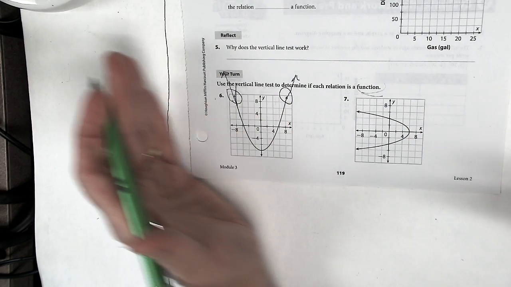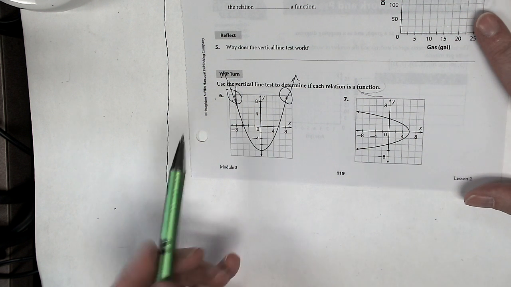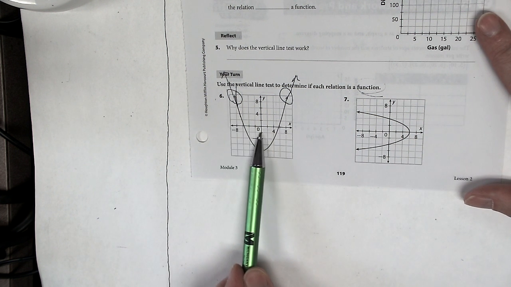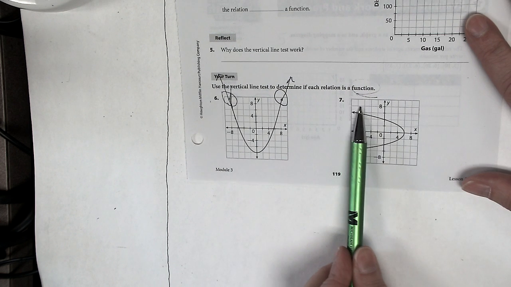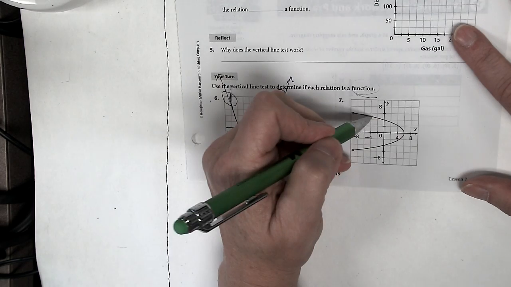Now if you look at example 7, instantly you can see if you make a line for where your pencil is, it's going to touch it here and here at the same time. It's going to touch it here and here at the same time. So this one is not a function, and this one is.